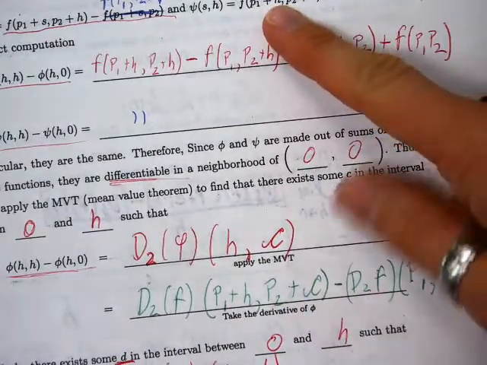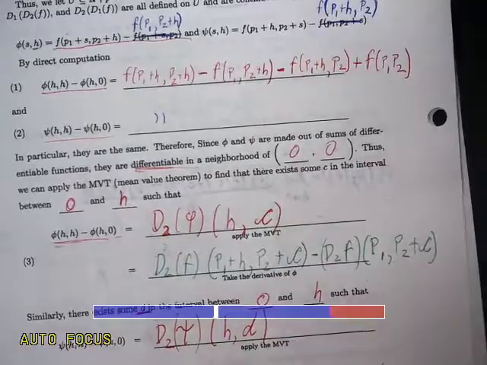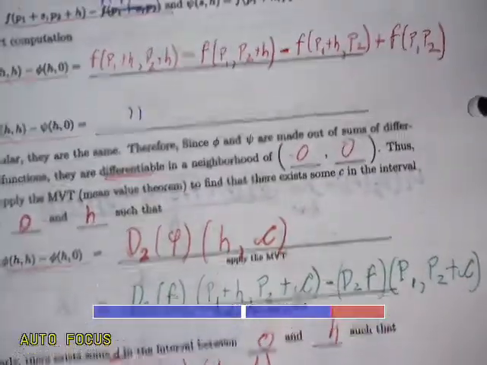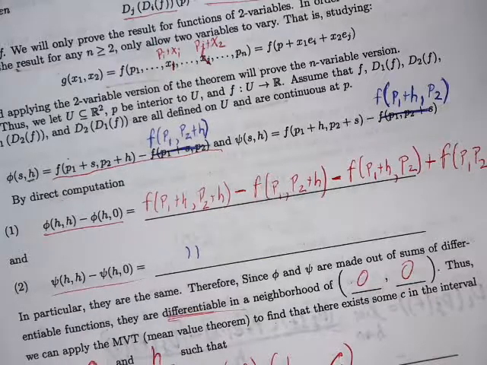Let's see, up there. Zoom out a little bit. No, there's no hope. Oh, what if I do this? I have access to a board.